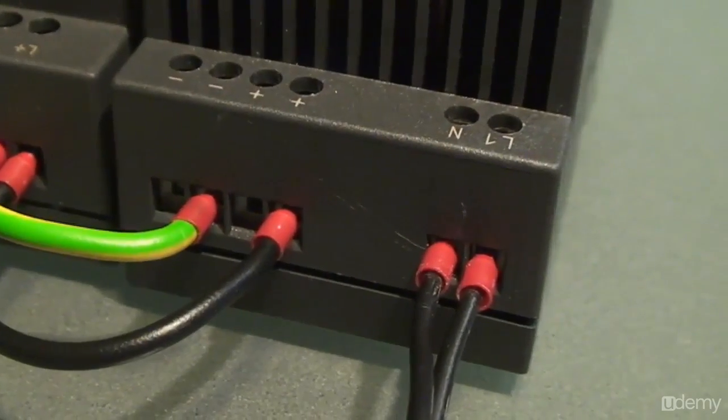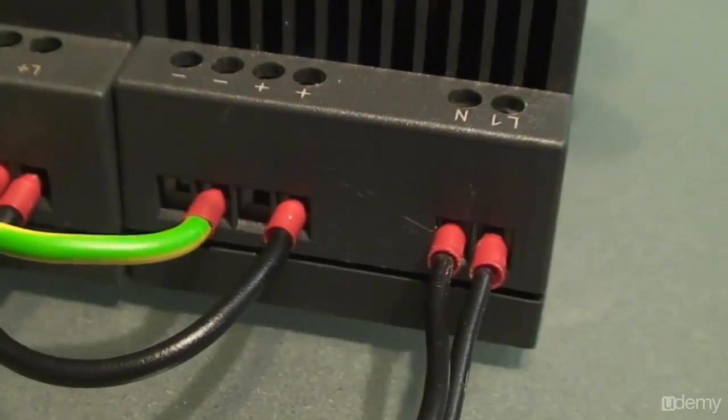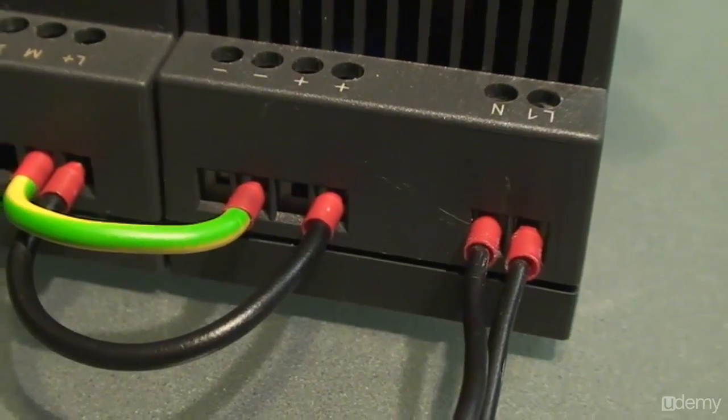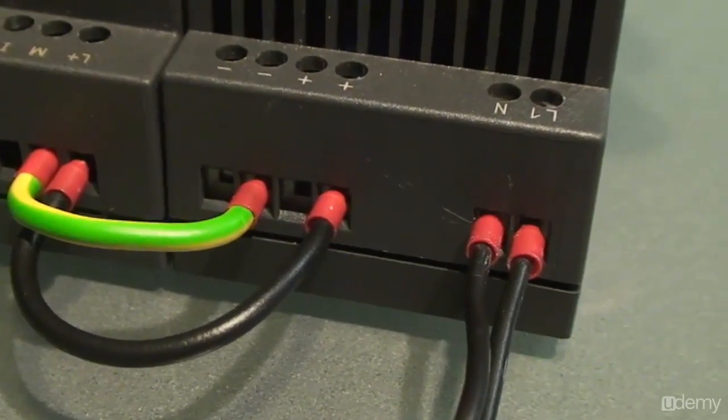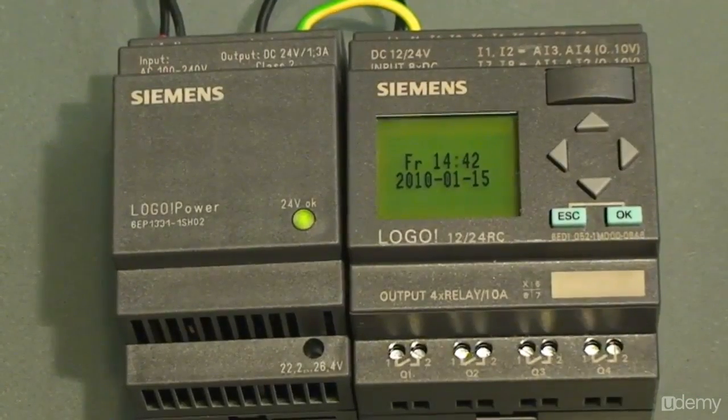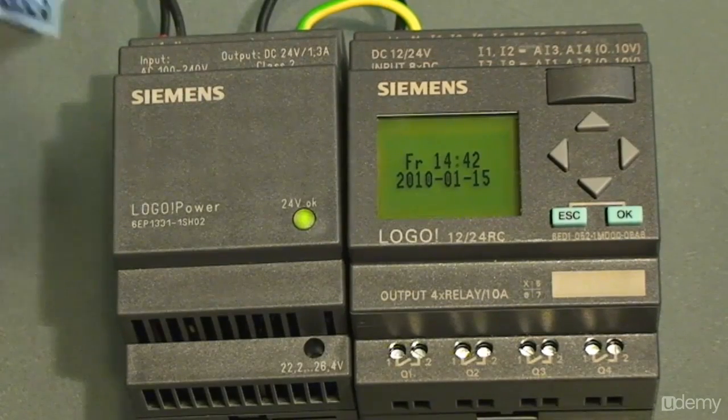At this point, our LOGO should already be working. What we need to do now is to connect an input and an output to be able to run a simulation. In our case, the input will be a simple on/off switch.